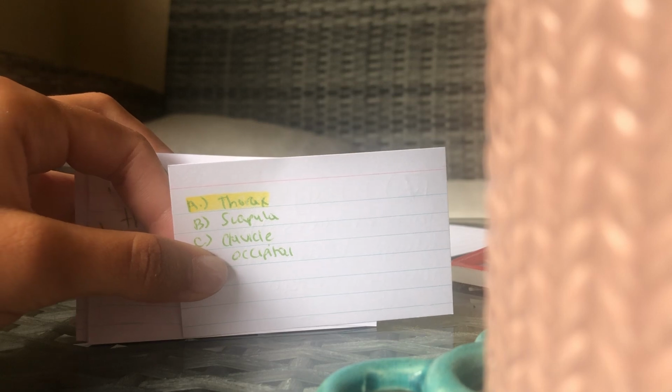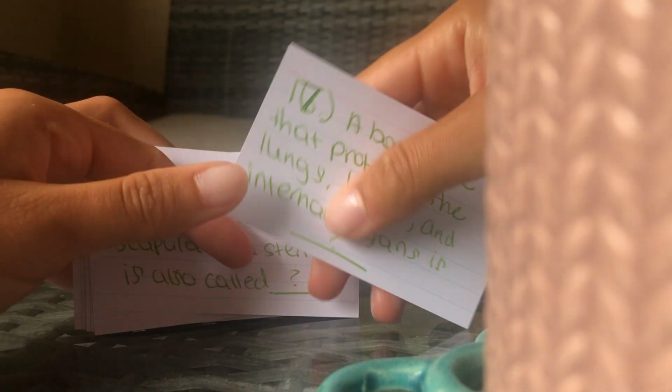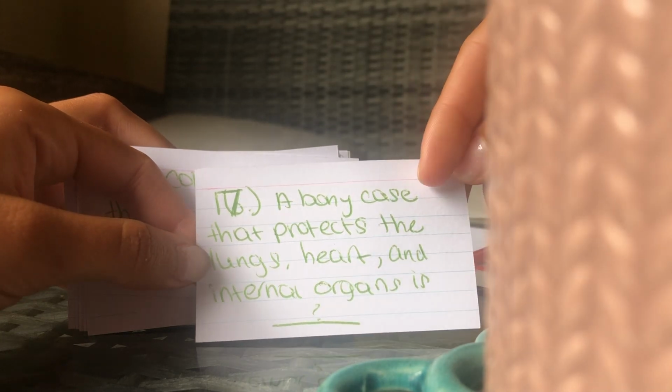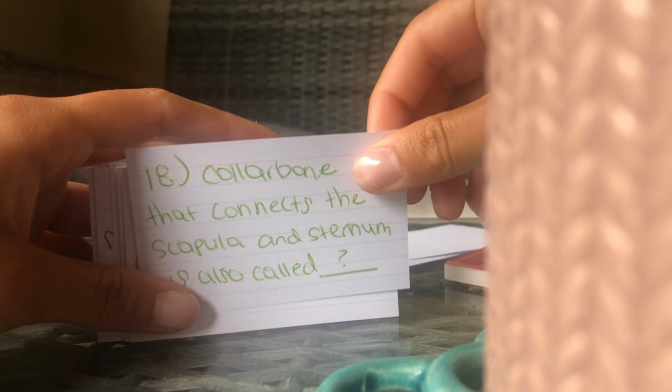Thor, we could just make up a story. Let's say Thor was stabbed in the thorax. Thor was stabbed in the thorax through the, this is the rib cage? Sure. Thor was stabbed through the thorax.